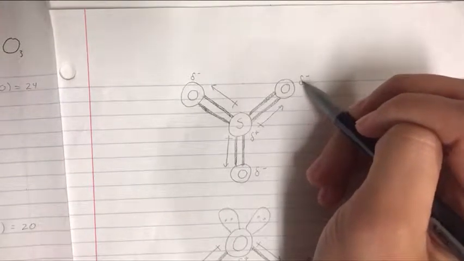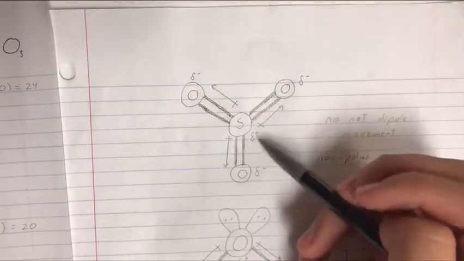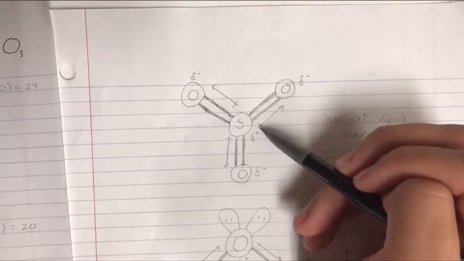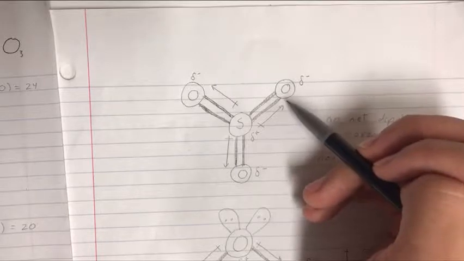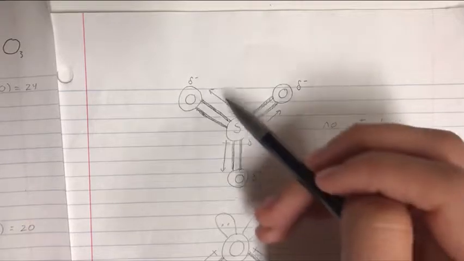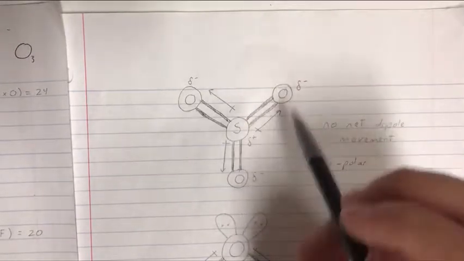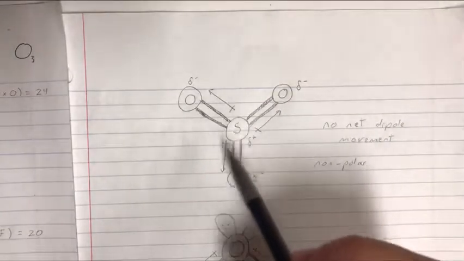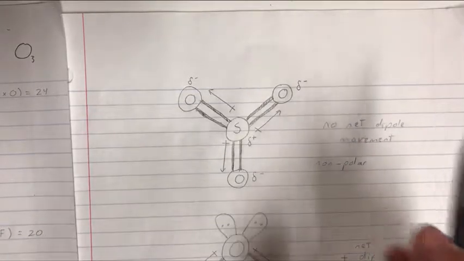The O is more electronegative than the S. That's why it has a partial negative charge compared to a partial positive. Now, this means that the electrons are moved towards the O because it's electronegative, it wants the electrons. So since they all do that on the outside, like they all go in separate directions, 120 degrees, you're going to have no net dipole movement. And when they're equal and there's no net movement, it's going to be nonpolar.